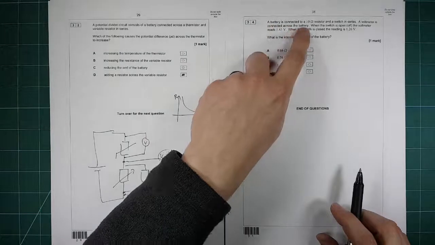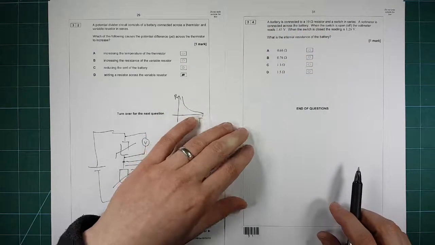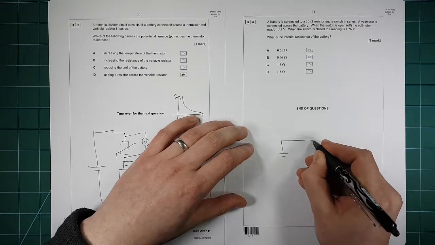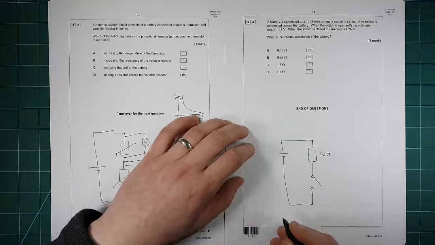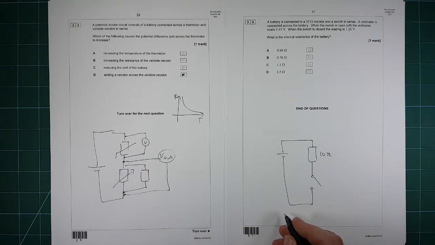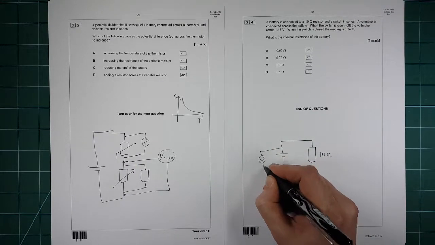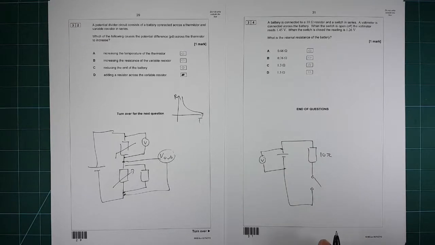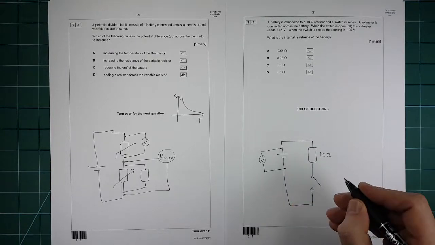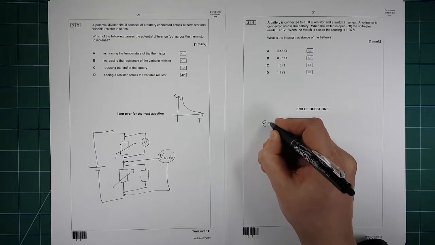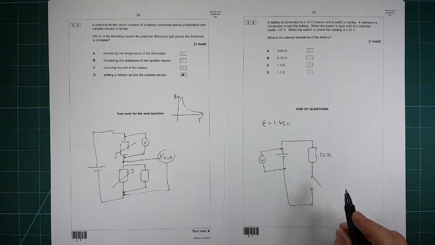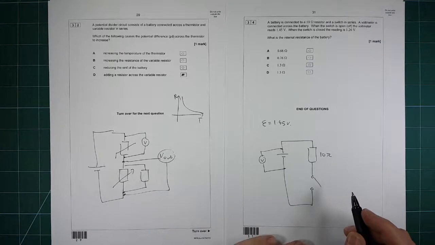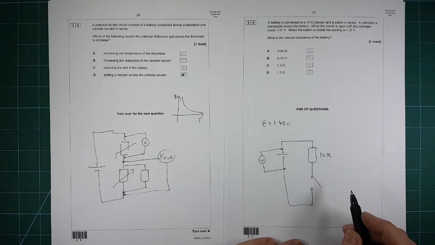Question 34. Battery is connected to a 10 ohm resistor and a switch in series. So battery, 10 ohm resistor, switch. Okay. The voltmeter is connected across the battery. When the switch is open, the voltmeter reads 1.45, so that means that the EMF is equal to 1.45 volts, because when no current's being drawn, that's the EMF. When the switch is closed, it's 1.26 volts. Okay, so what's the internal resistance of the battery?